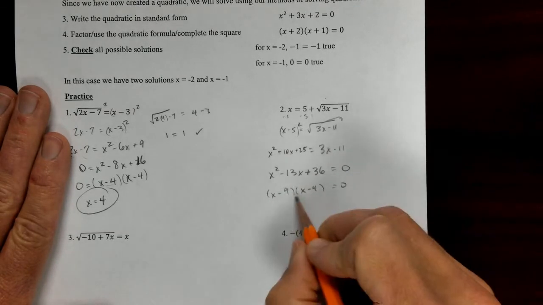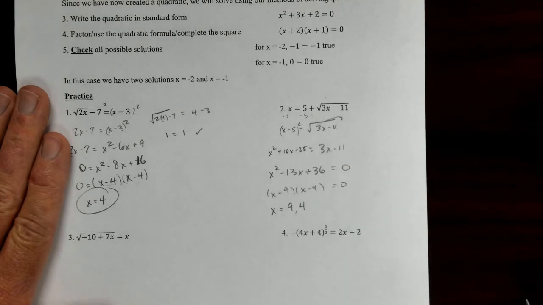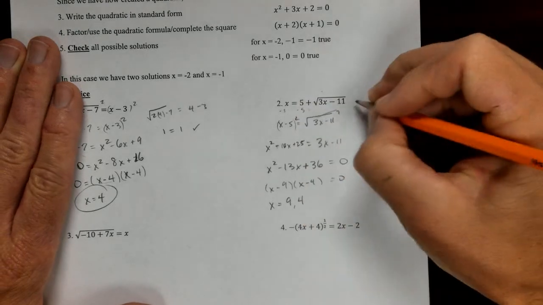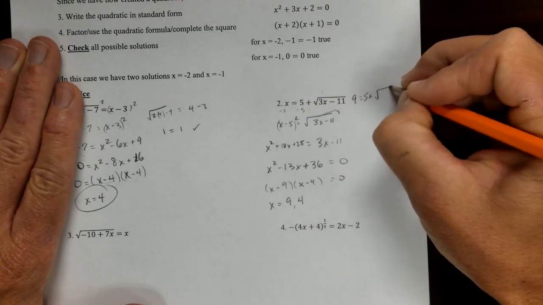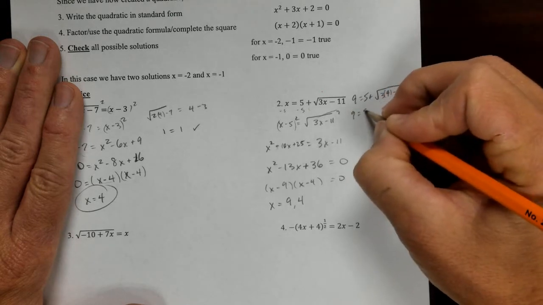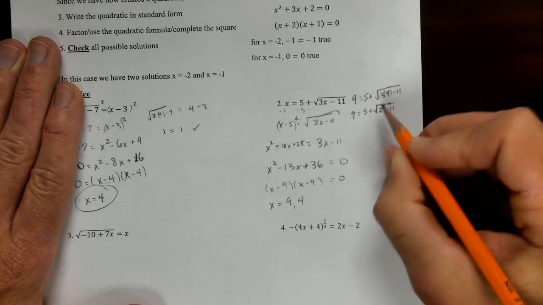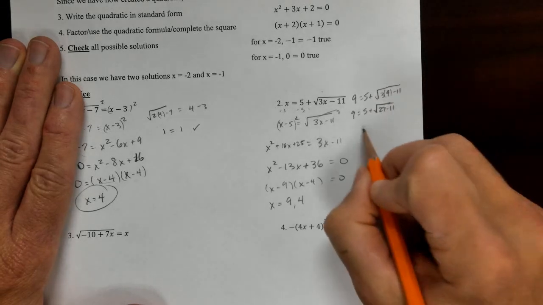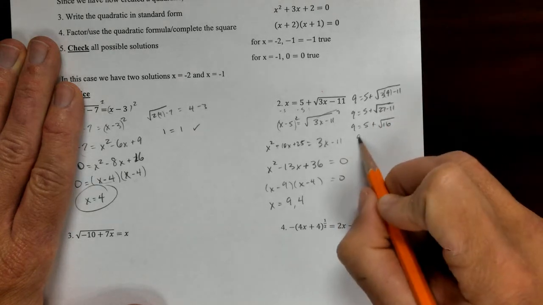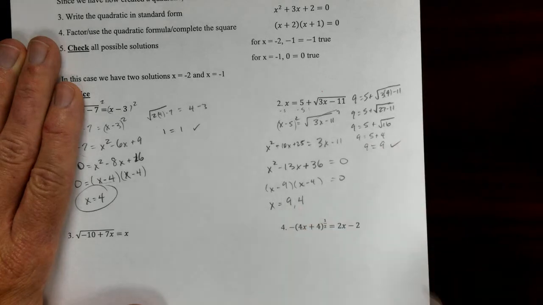So now we set both of these equal to 0, so I get x equals positive 9 and x equals positive 4. Now, once again, we've got to check to see if these are solutions, right? So we're going to plug in 9. So I've got 9 equals 5 plus the square root of 3 times 9 minus 11. 9 equals 5 plus the square root of 27 minus 11. So it's going to be 16 underneath the radical. So 9 equals 5 plus 4. Yes, 9 equals 9. So we know that 9 is a solution.